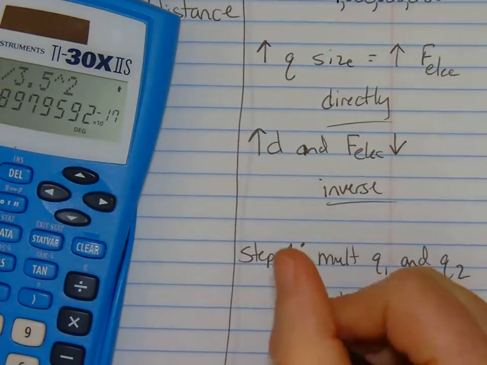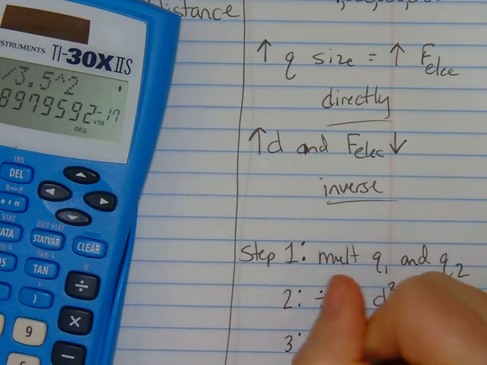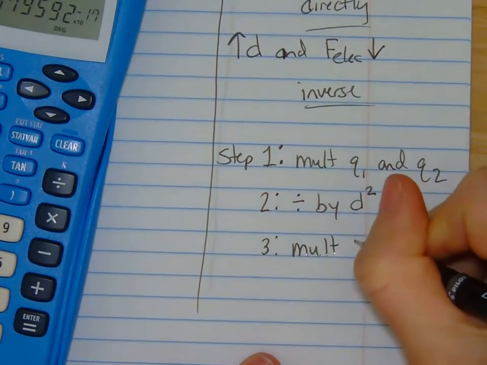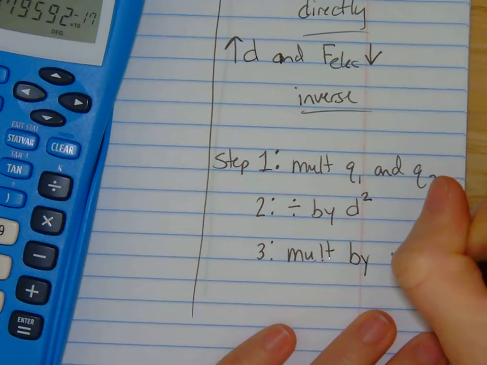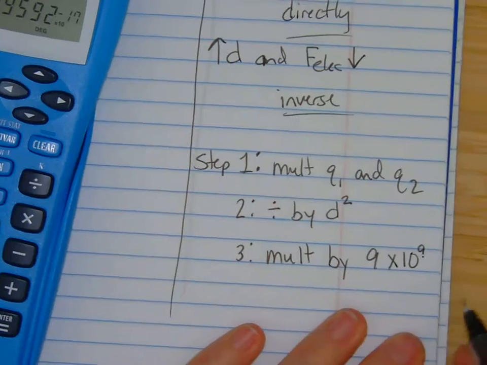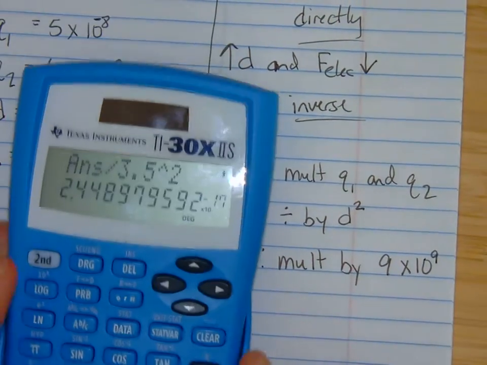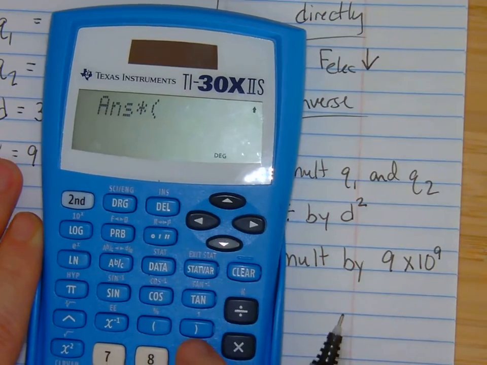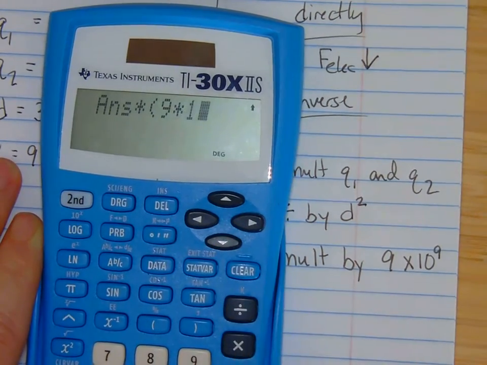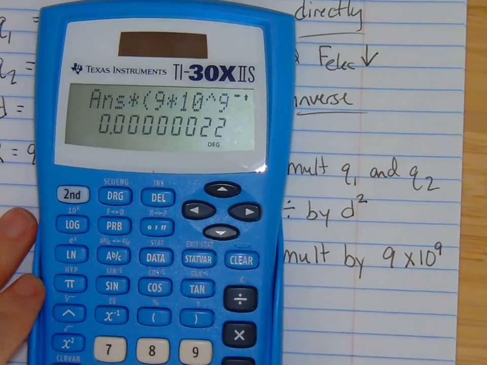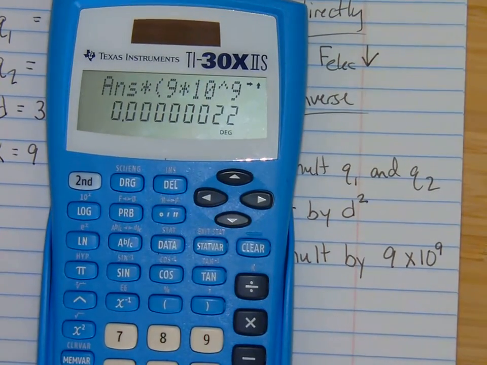Because our final step, this is always a 3-step process, is now to take whatever you have and multiply it by K. And K is 9 times 10 to the 9th. That will never change. So for your final step, you take this and multiply it by, I always use parentheses, 9 times 10 caret 9. Close it up.